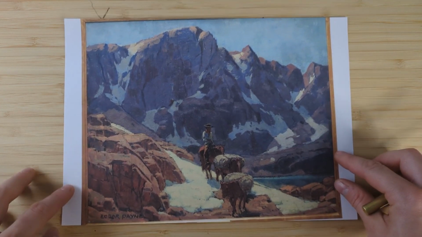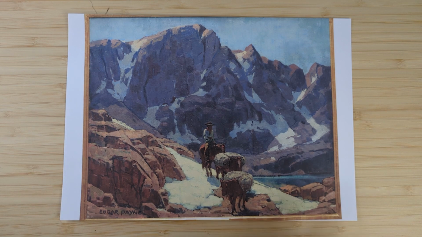Let's look at a few other examples. Now here's a picture from Edgar Payne. If you've done the composition video, you'll know that Edgar Payne has a really, really good book about simplifying compositions into shapes. And although he mainly does landscape pictures like this, actually you can apply any of these rules into your own street scenes or urban sketching or whatever it is you like to do. So yeah, let's look at this example.